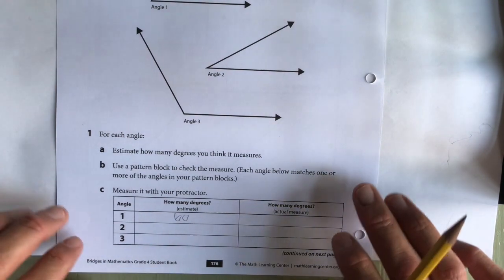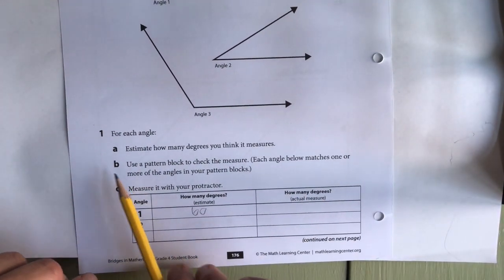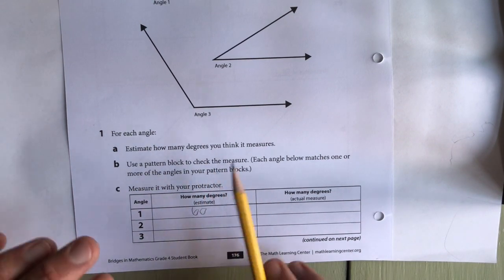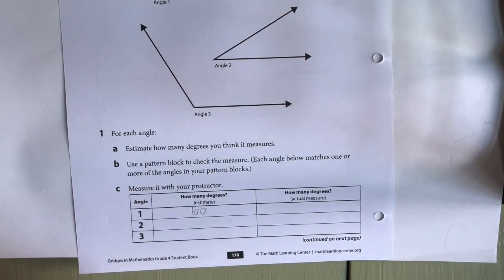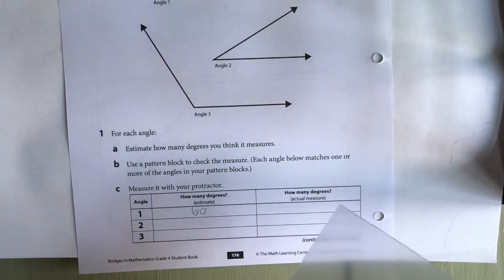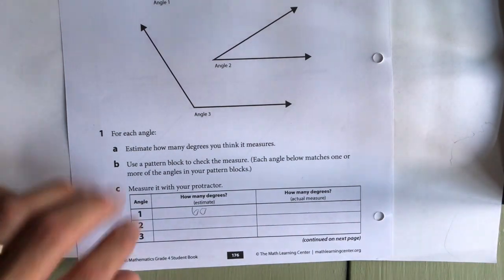Great. So our next step for each angle, B says, use a pattern block to check the measure. So we're not using our protractors just yet. I am going to go ahead and grab my pattern blocks. If you have yours, go ahead and grab yours as well. And again, as I said, if you do not have yours, that is okay. I want you to just follow along and observe while I use my pattern blocks.